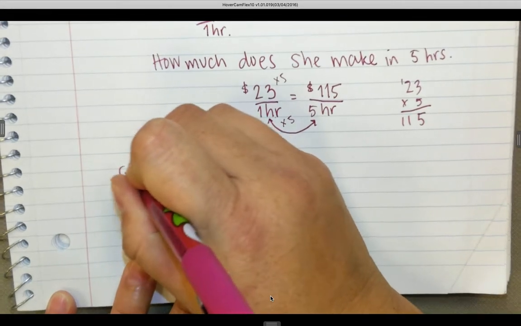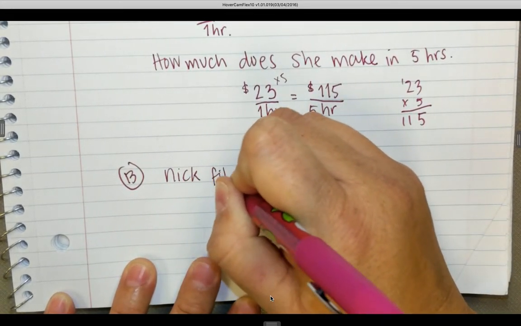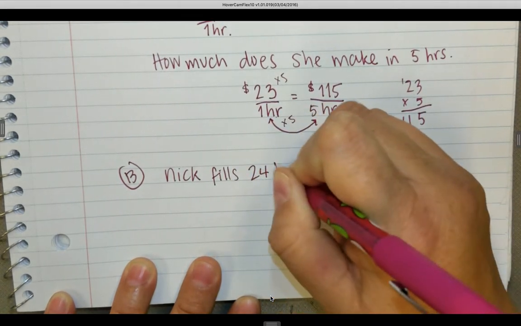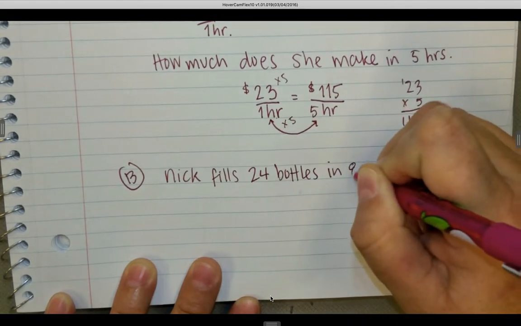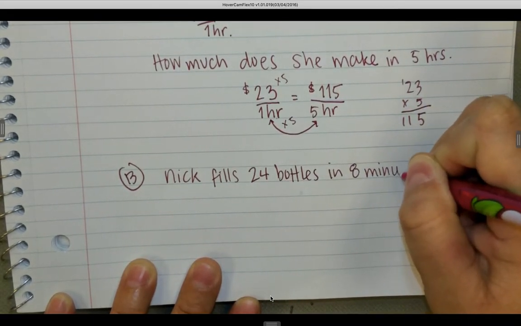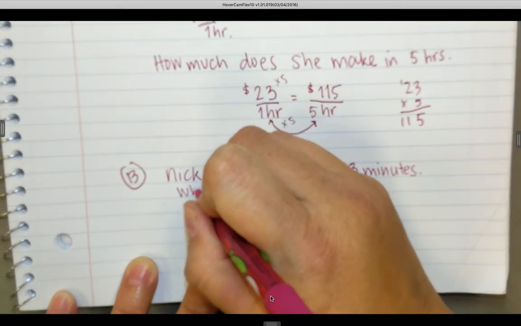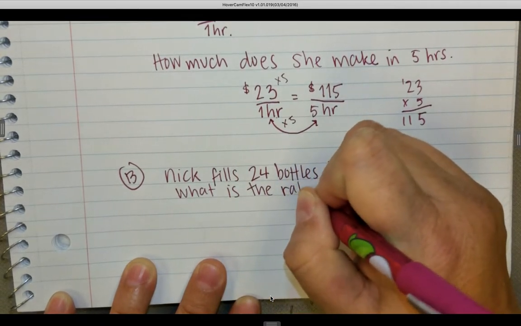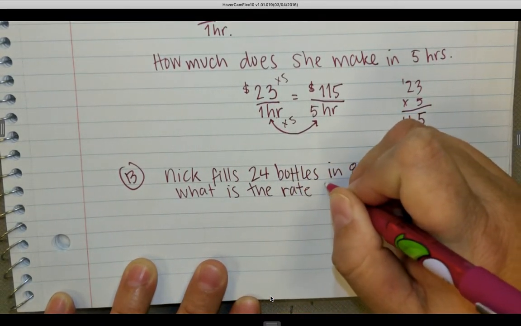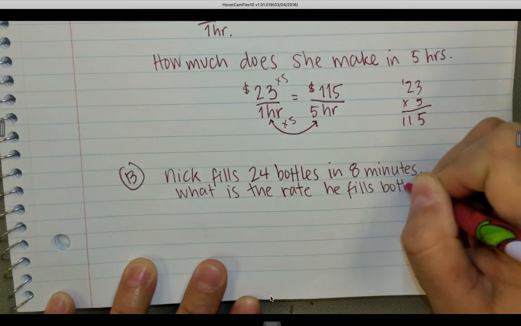Let's do another sample. Nick fills 24 bottles in 8 minutes. What is the rate he fills bottles?